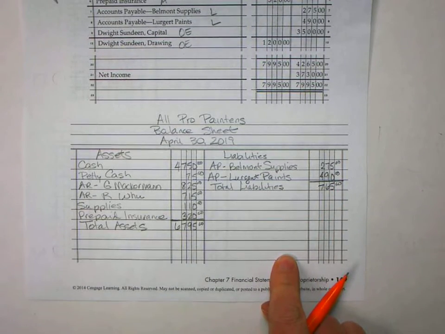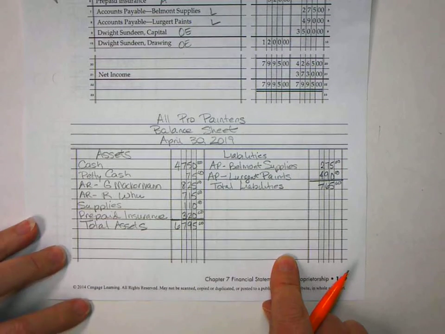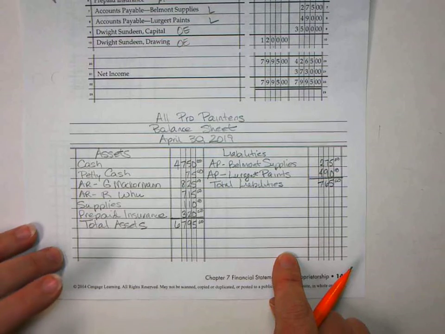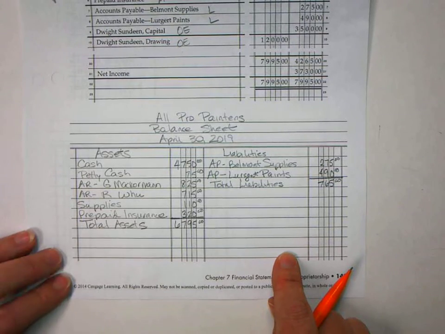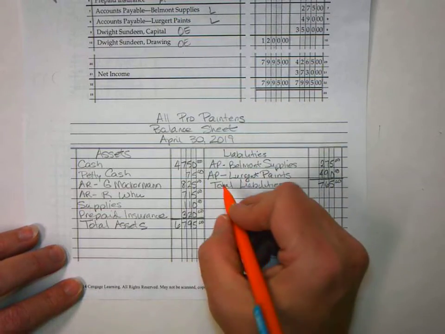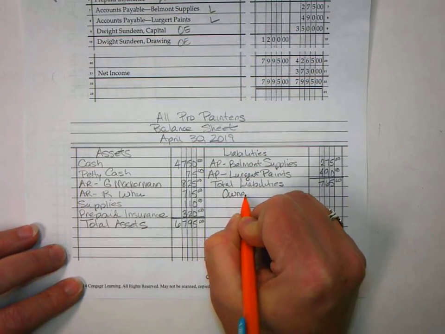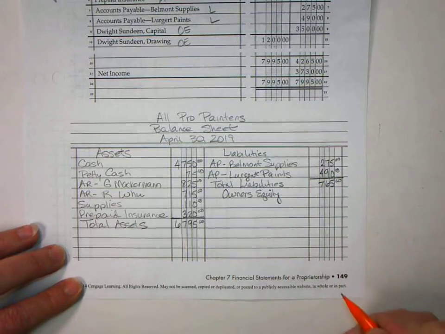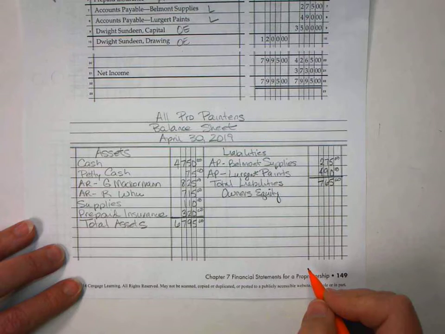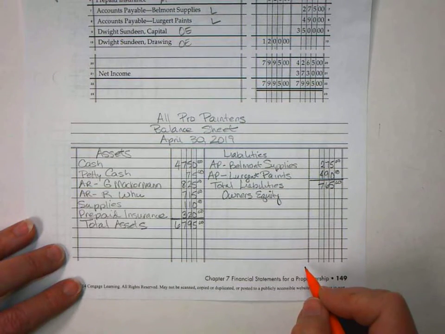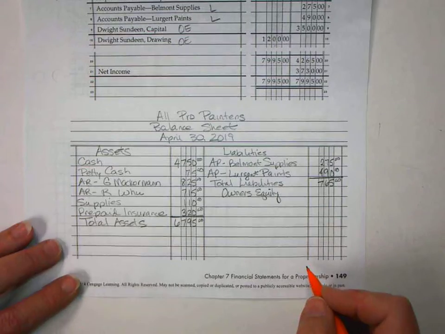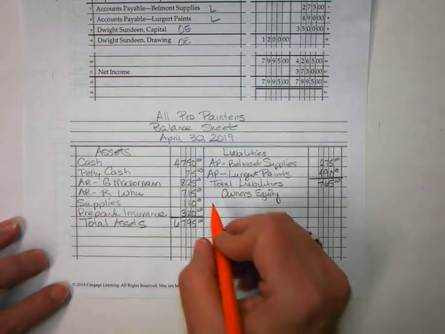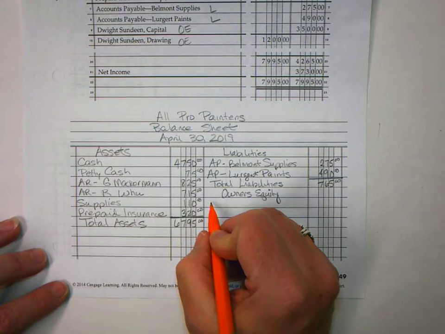Okay, those two added together, 765. Okay, then we're going to have owner's equity. And our owner is Dwight Sunding.